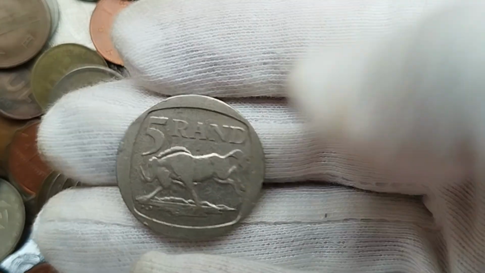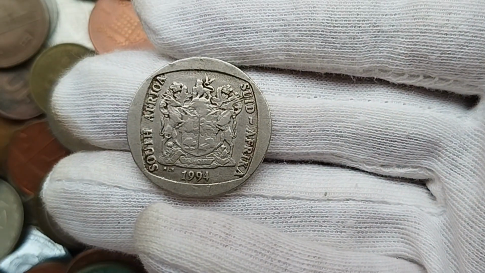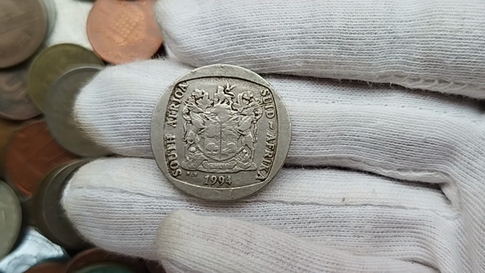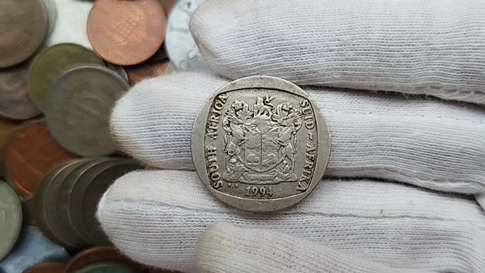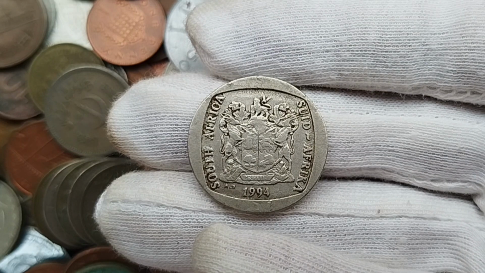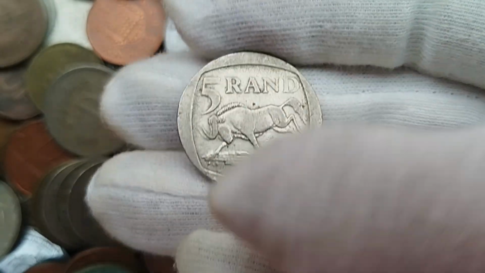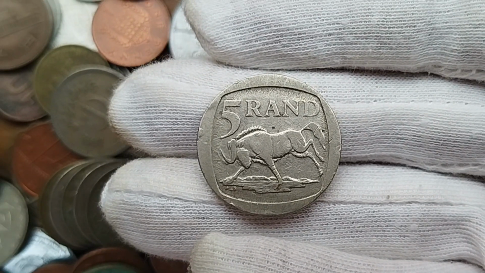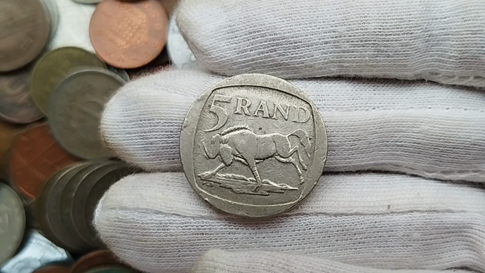Comparison with modern 5 Rand coins. Modern 5 Rand coins look very different from the 1994 version. The newer coins often have updated security features, such as serrated edges or color changes. They also carry the new post-2000 coat of arms, making the 1994 coin instantly recognizable as an earlier issue. Comparing the two side by side is like looking at a before and after portrait of a nation. The 1994 coin is more than metal. It's a time capsule, a symbol of a new beginning that modern coins simply cannot replicate.